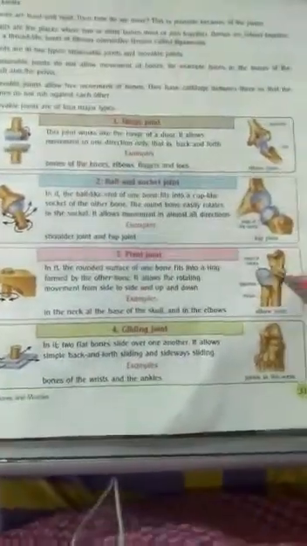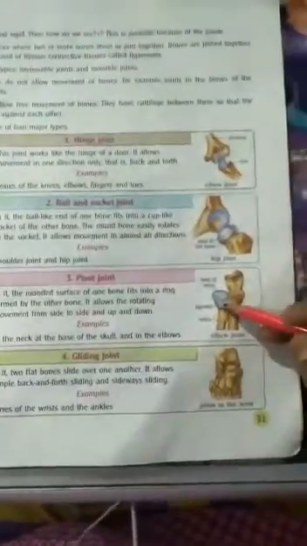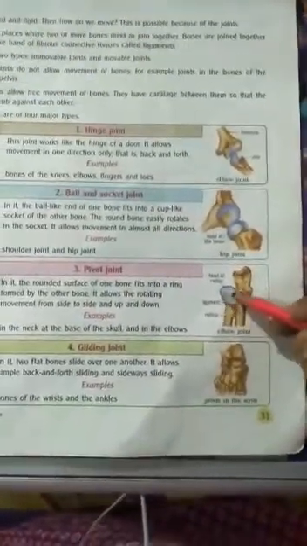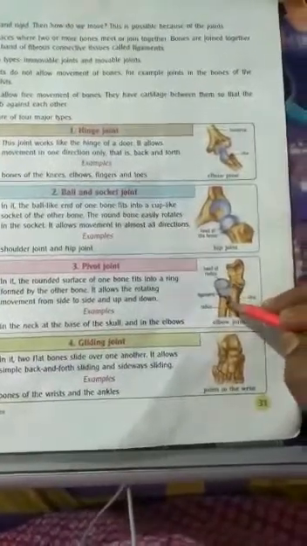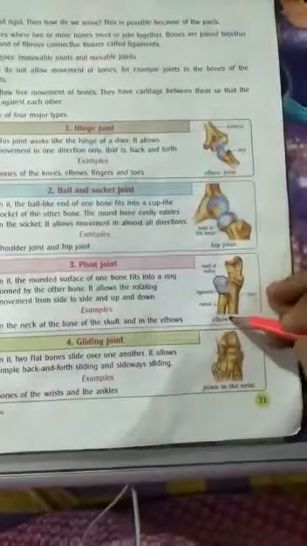Okay, the next topic is pivot joint. What is a pivot joint? In it, as you can see very clearly, children, the rounded surface of one bone fits into a ring formed by the other bones. It allows the rotating movement from one side to other, up and down.